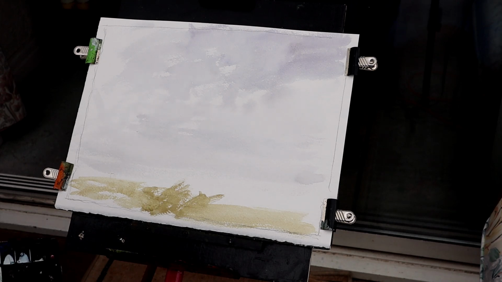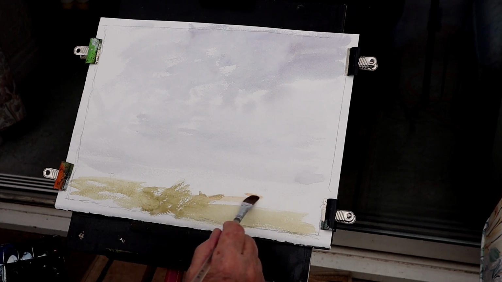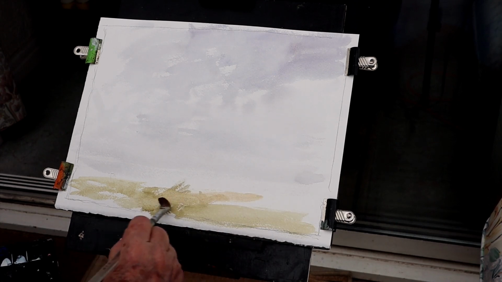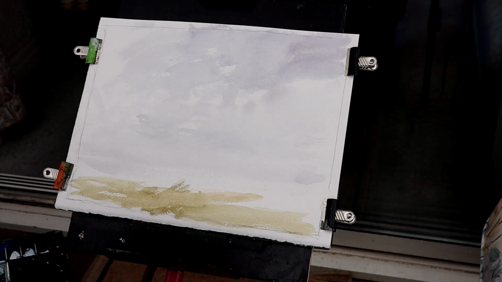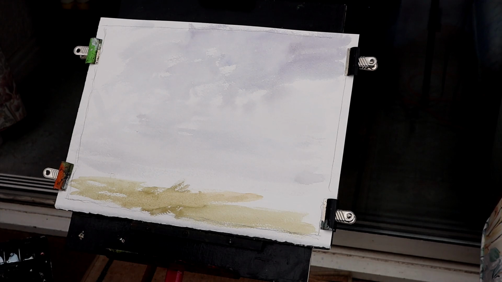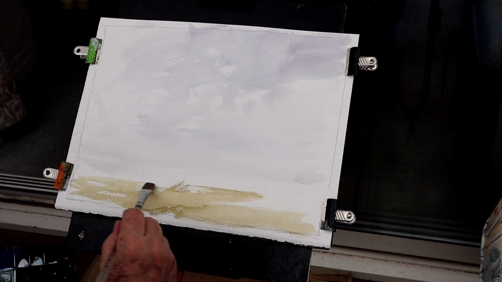So we just bring the old path there, see, going to nowhere. Raw sienna, raw umber rather. You know, raw umber is not a bright colour, is it, with a little bit of blue in it.